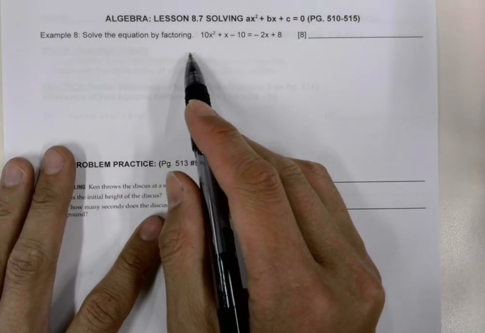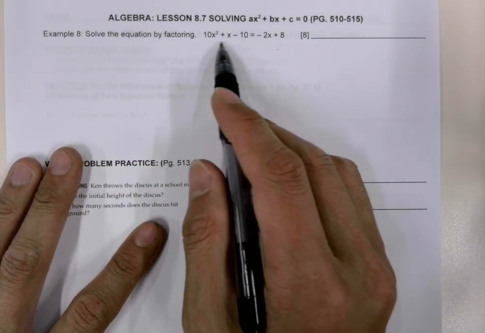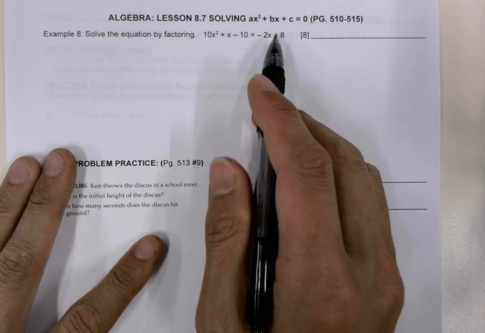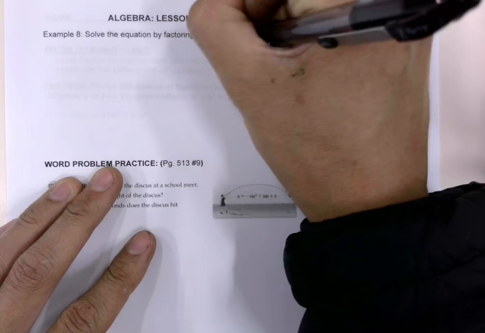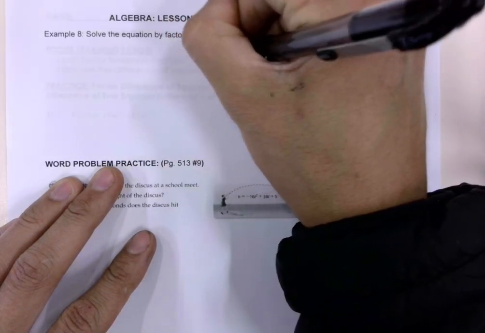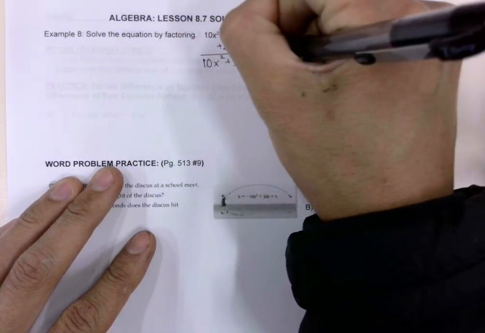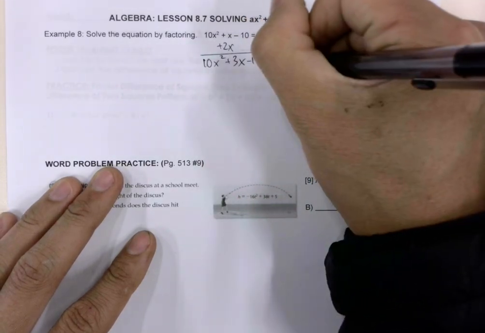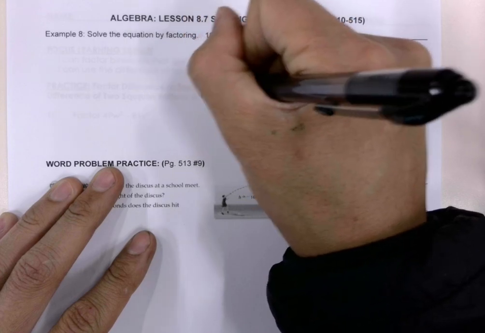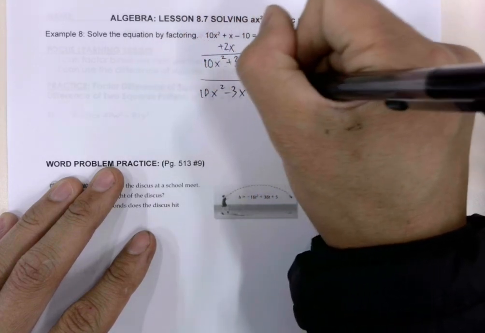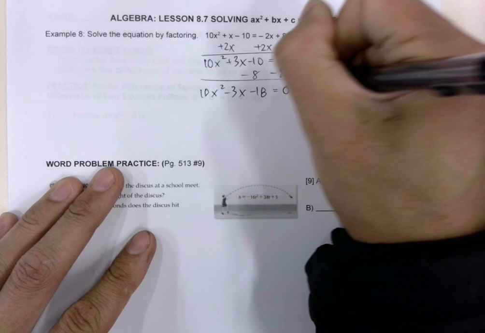Solve the equation by factoring. We have this equation, and we need to get all the terms on one side of the equal sign to start out. So we're going to add 2x to both sides, and we'll get 10x squared plus 3x minus 10 is equal to 8. Now we need to subtract 8 from both sides. So we get 10x squared minus 3x minus 18 is equal to 0.